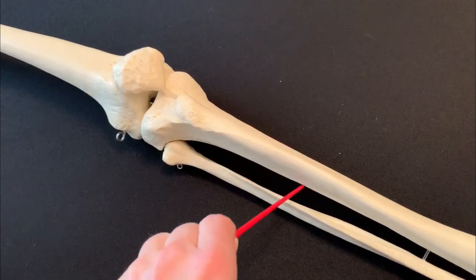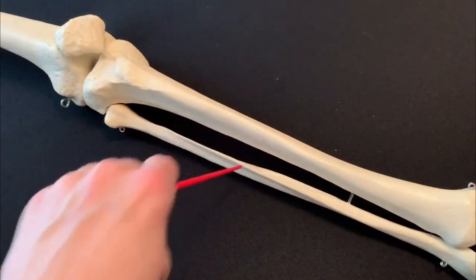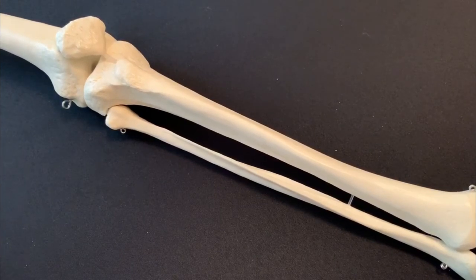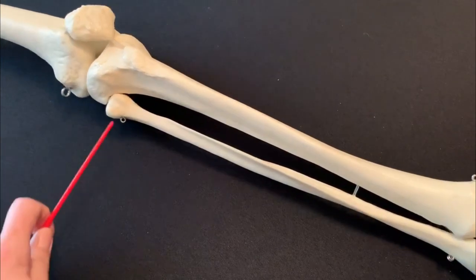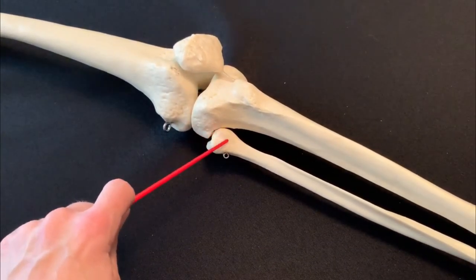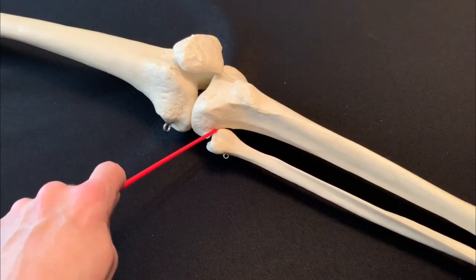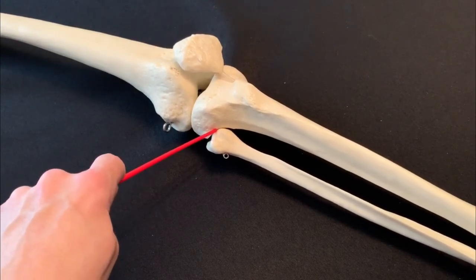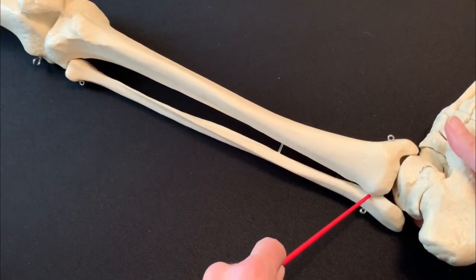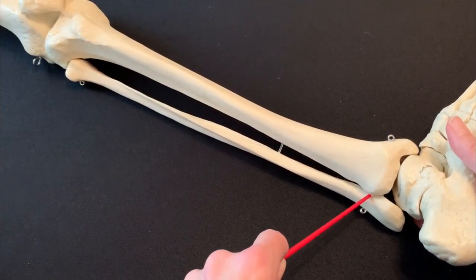We referred to that articulation between the two interosseous borders as being the middle tibiofibular joint. There at the superior end is where you're going to find another articulation between the two bones, and that is going to be the superior tibiofibular joint. And then you're going to find another articulation at the distal end, which is the inferior tibiofibular joint.